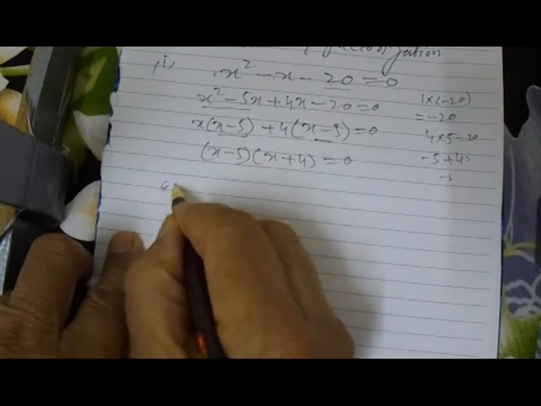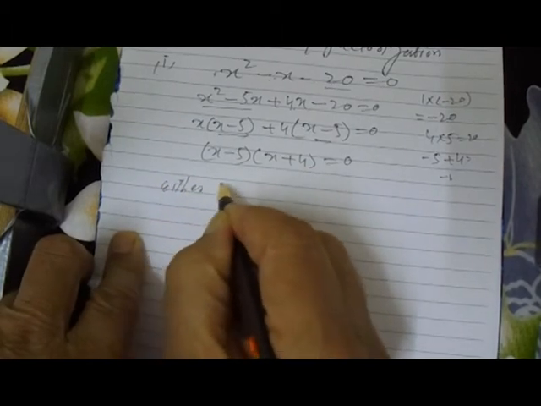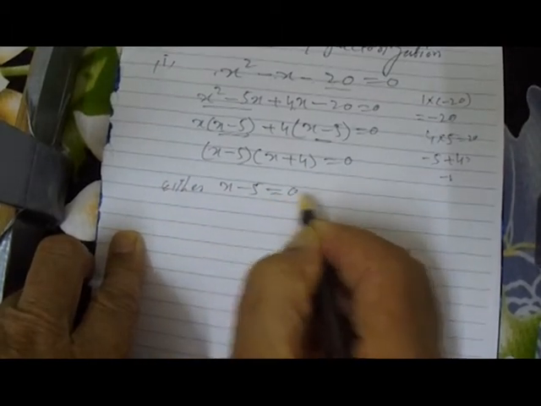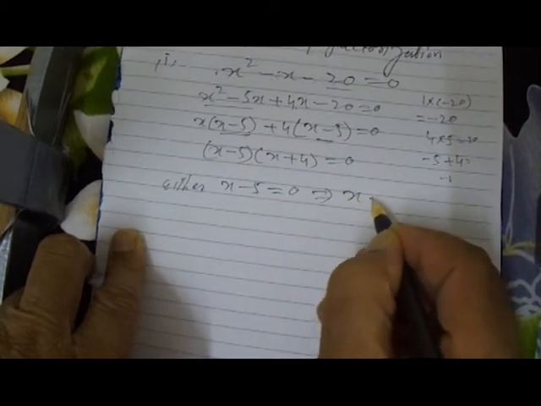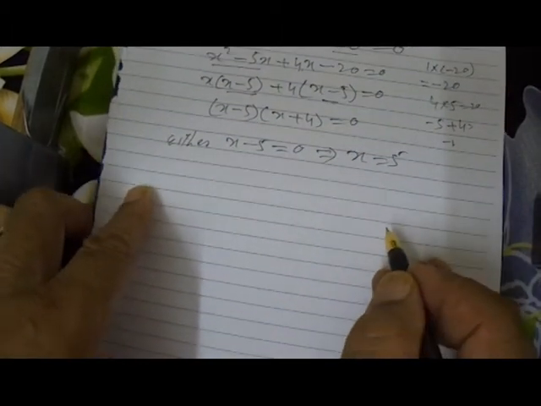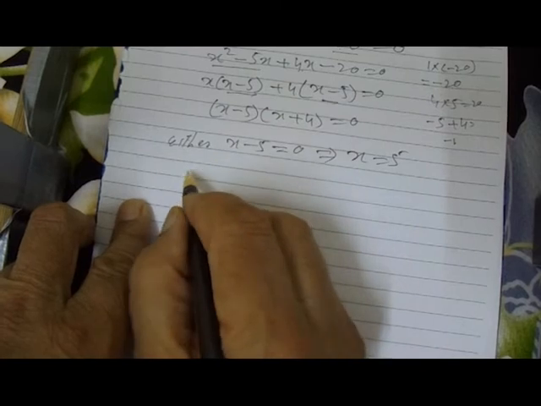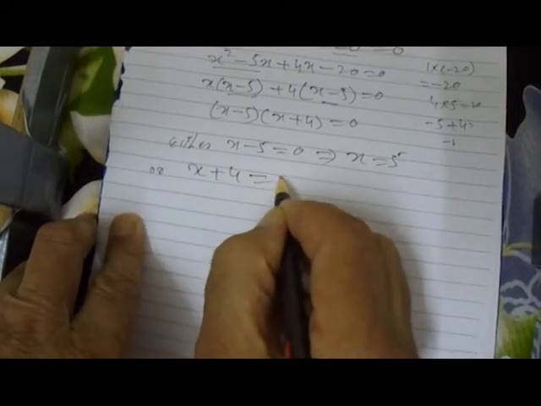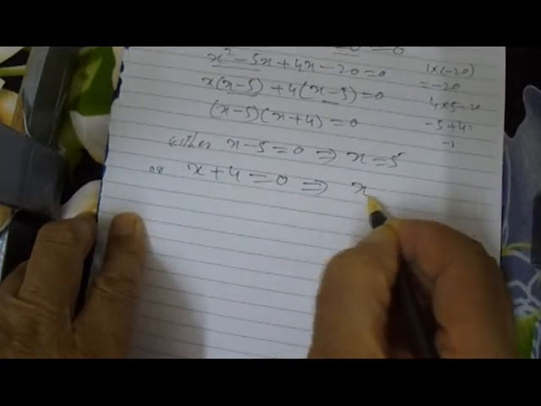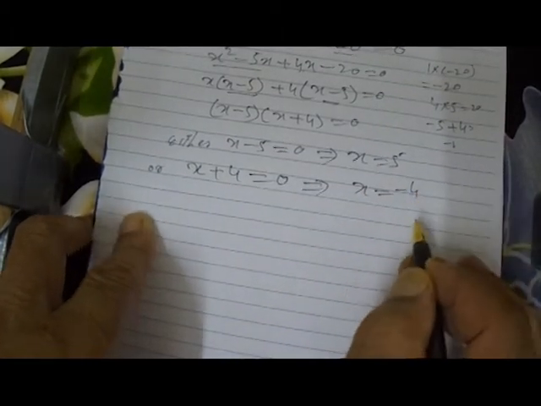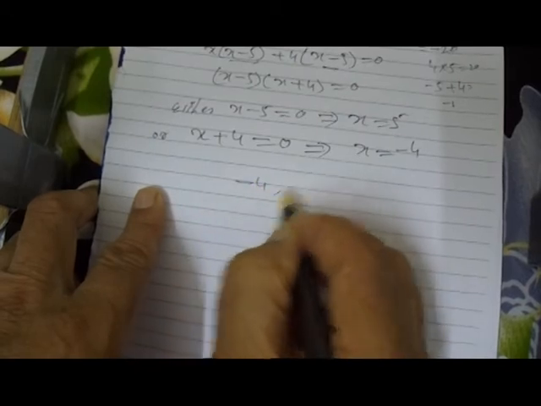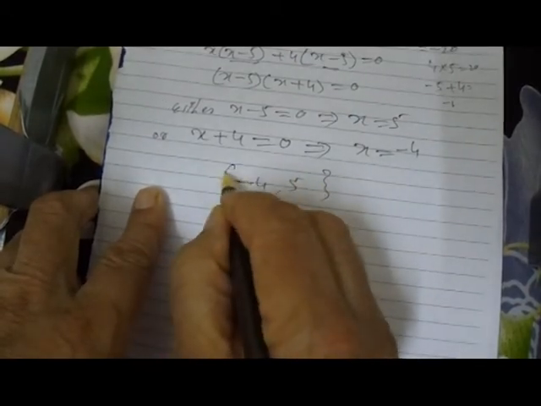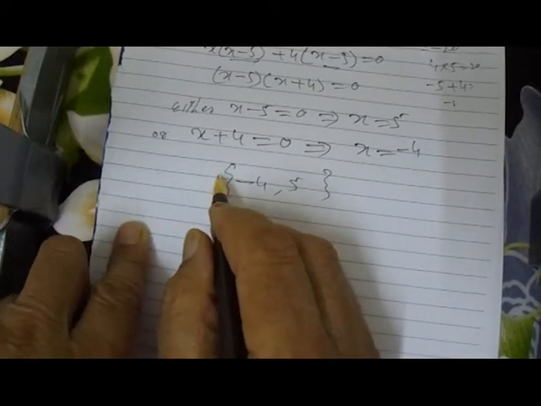Now either x minus 5 is equal to 0, we have x is equal to 5. This is the first root, and again x plus 4 is equal to 0, we write x is equal to minus 4. Now minus 4 and 5 is the solution of this part.